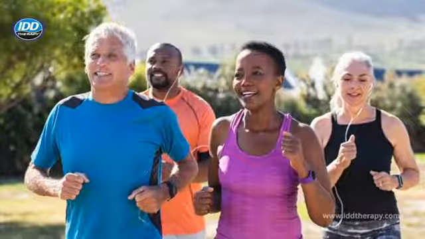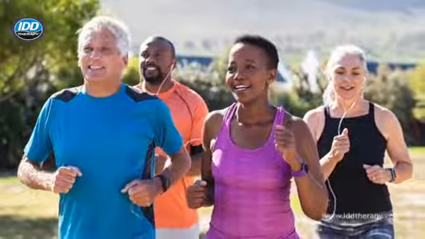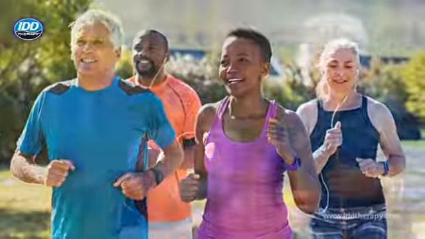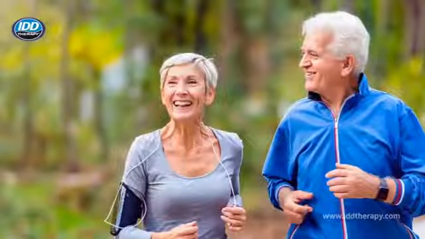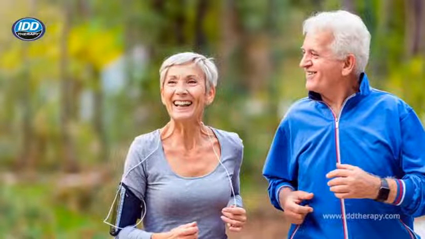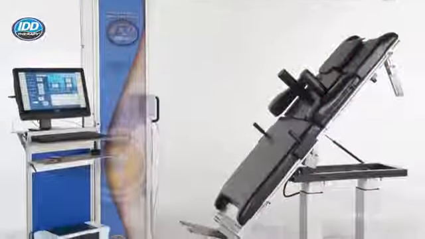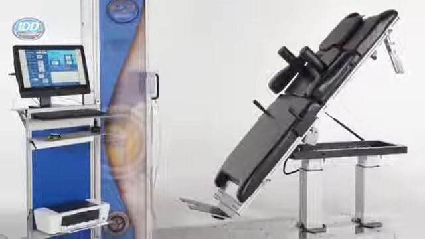Now you can restore the performance of a younger, healthier spine without the high risk and expense of surgery. Ask your doctor if you're a good candidate for IDD therapy treatment on the AccuSpina system, one of the most studied, safest spinal treatment systems for non-surgical disc pain relief.